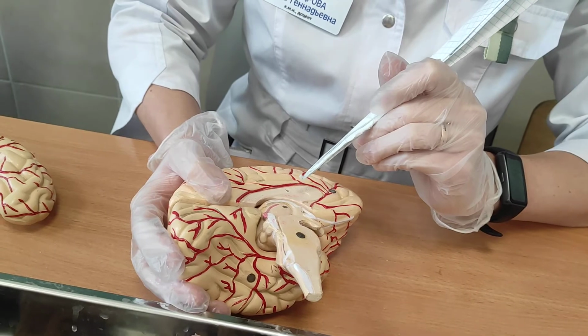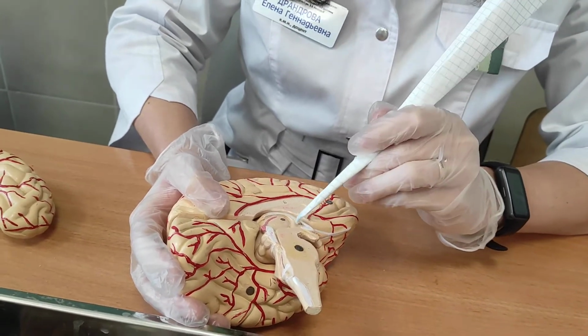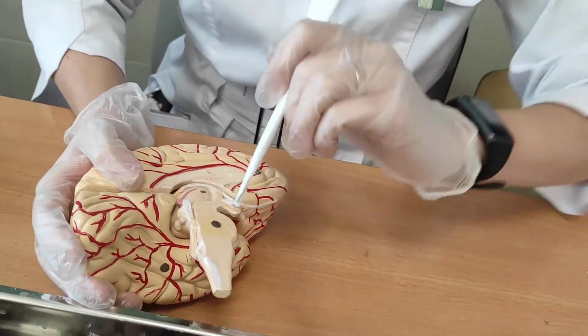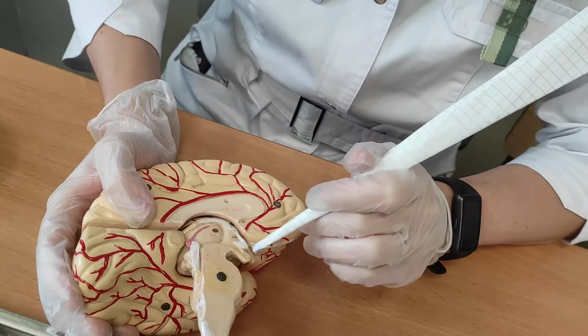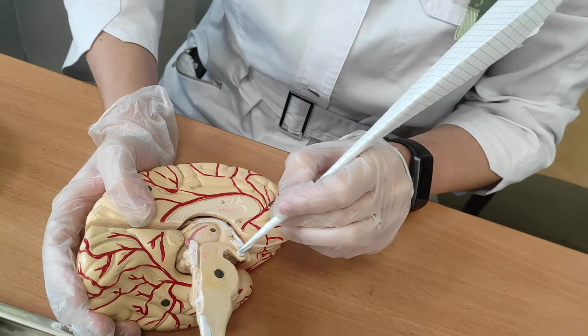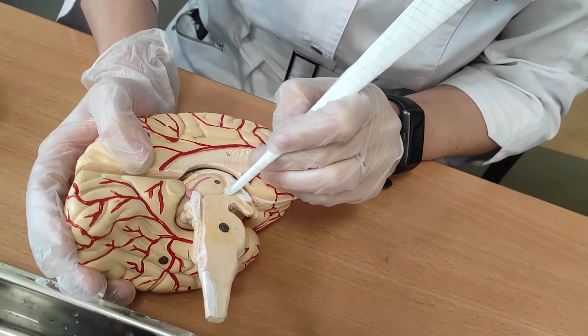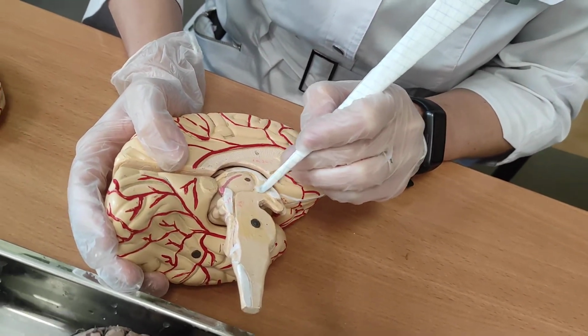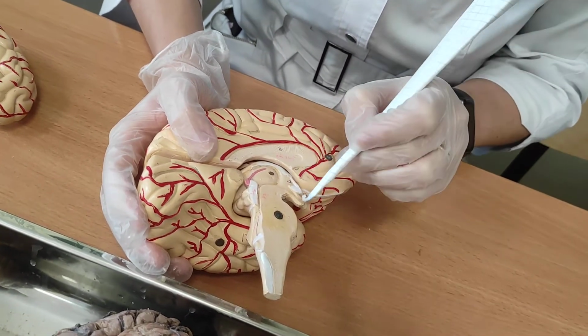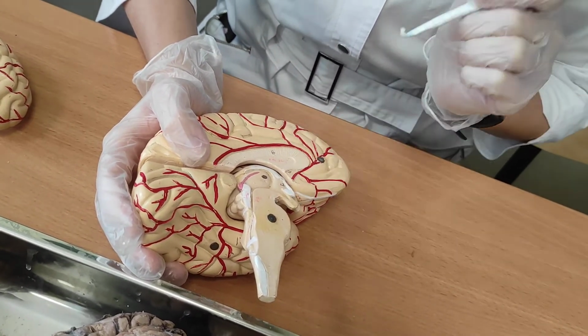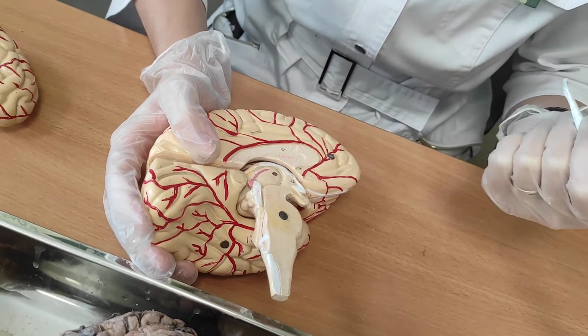Okay. Then the middle group of nuclei is responsible for production of oxytocin and vasopressin. So we know that the posterior lobe of the pituitary gland, the neurohypophysis, doesn't produce anything. It just stores hormones. So oxytocin and vasopressin are produced by the middle group of nuclei, and then within the infundibulum they go downward, and are stored in the neurohypophysis until they are needed.